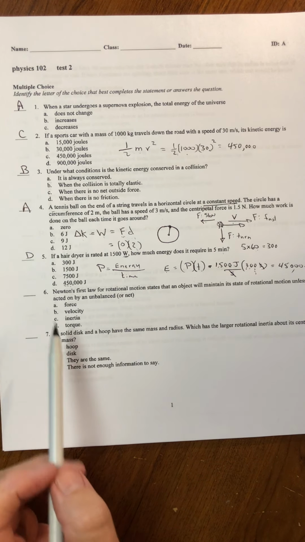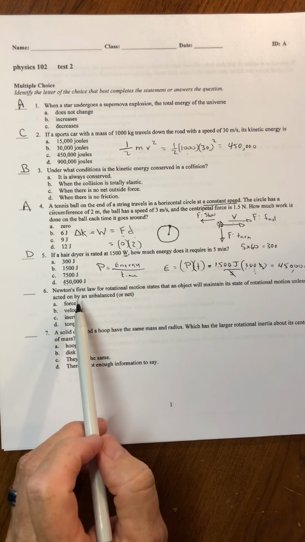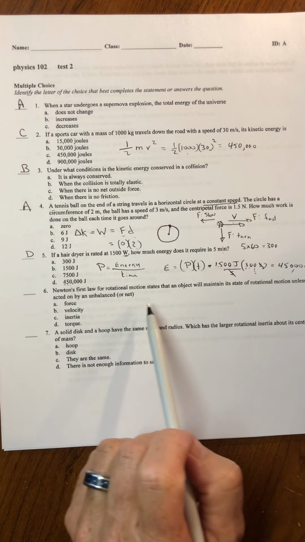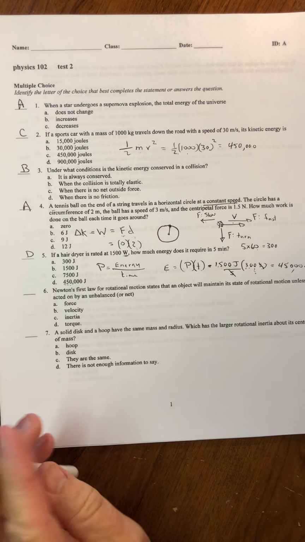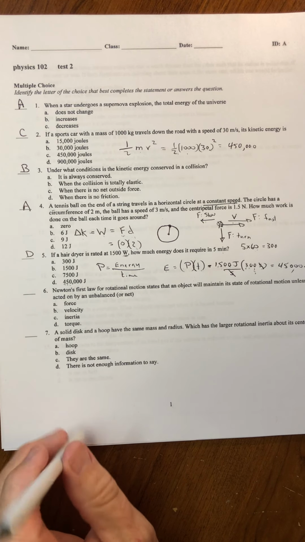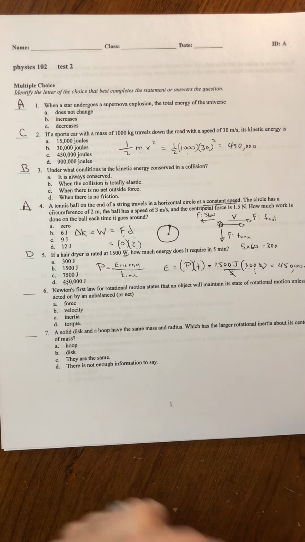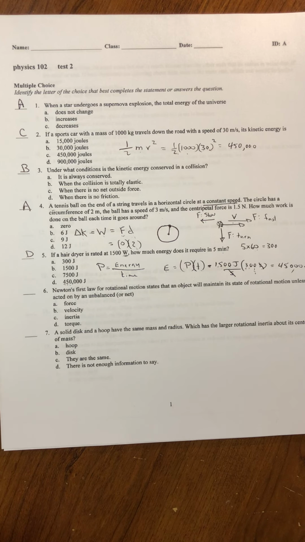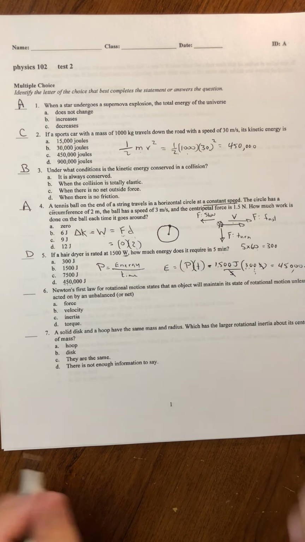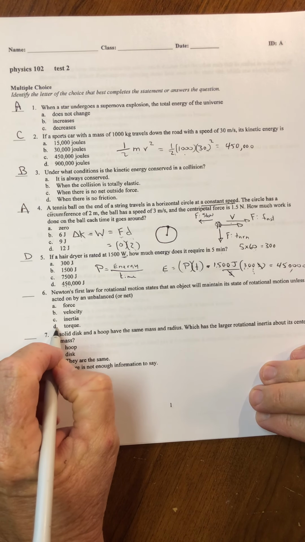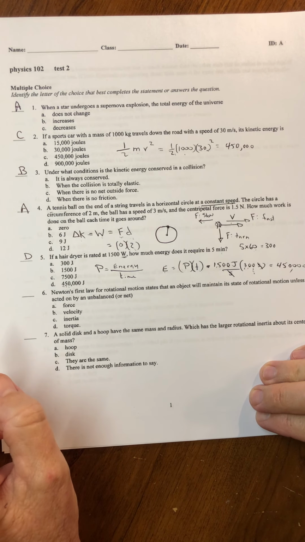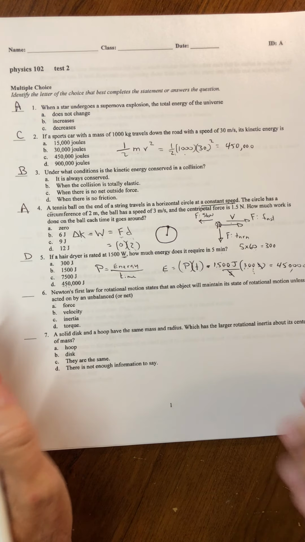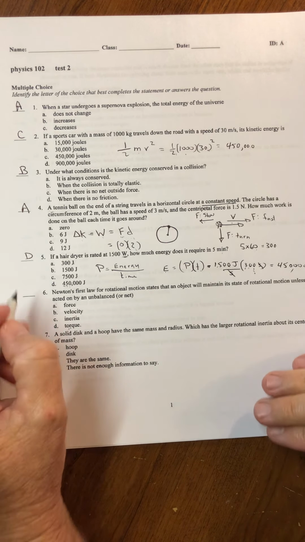In the next chapter, this is where we get into the rotational chapter, chapter 6. It says, Newton's first law of rotation states that an object will maintain a state of rotational motion unless acted upon by an unbalanced or even net, whichever word you want to put there. And since we're talking about rotations, it would be forces, not torque. I'm sorry, I said that backwards. It would be torque, not force.